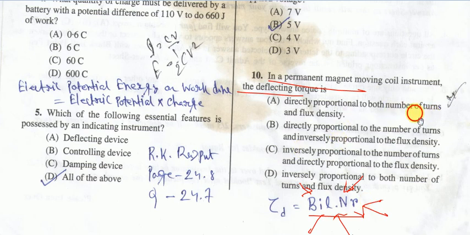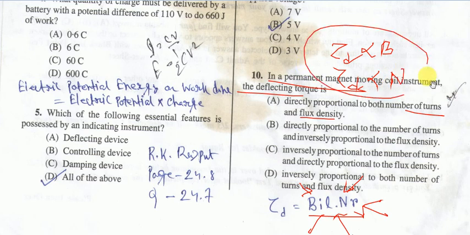Now here we are interested in the number of turns and the flux density, in all the given options. We can simply write that torque tau D is proportional to flux density if every other thing remains constant. We can also write that tau D is proportional to the number of turns if other things remain constant. So we can write that the deflecting torque is directly proportional to the number of turns and the flux density of the coil. So option A will be the correct answer. You can check, this is the final answer key.